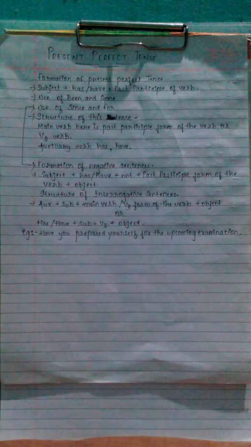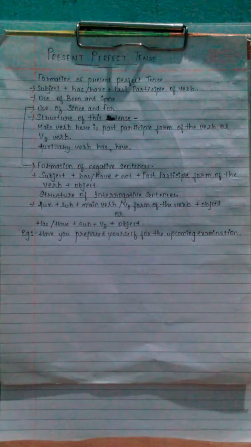Now, dear children, let's discuss the structure of this tense. The main verb here is the past participle, or we call it the V3 form of the verb. Auxiliary verbs are has or have. Please note, if the subject of the sentence is he, she, it, or a singular noun, then the auxiliary verb "has" is used.